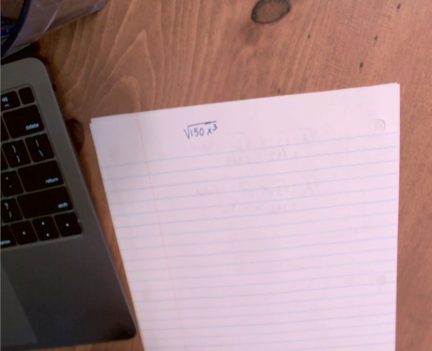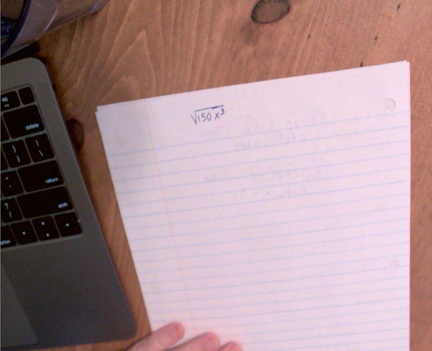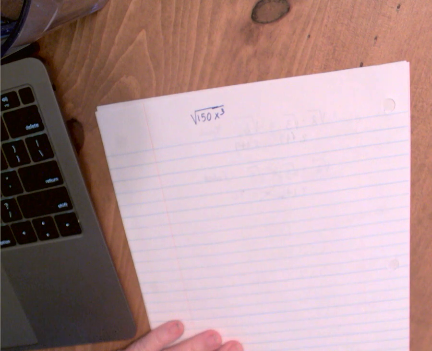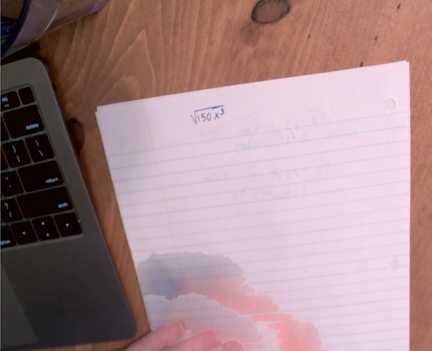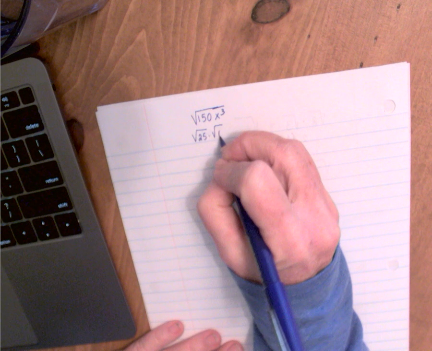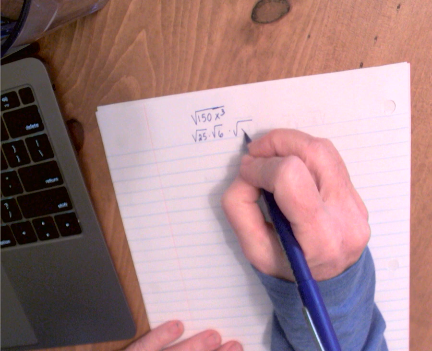So I'll do a quick review of simplifying, which is based on the fact that we can multiply square roots. So if you have something complicated here, like the square root of 150x to the third, the first thing I'm going to look for is what perfect square goes into 150. So I could write that as square root of 25 times square root of 6, right? That's 150. I'm going to worry about the x to the third later.